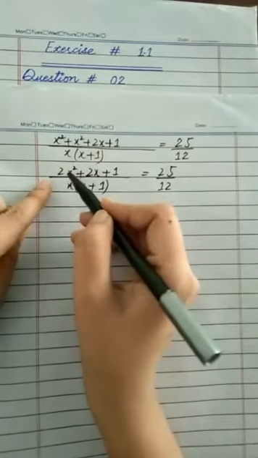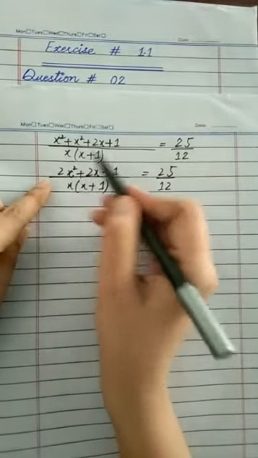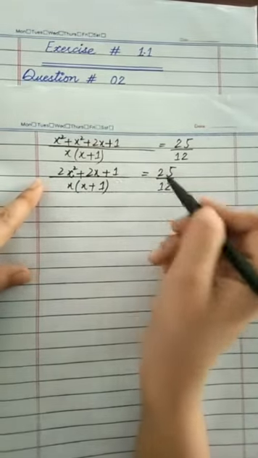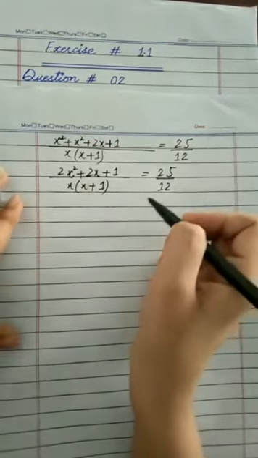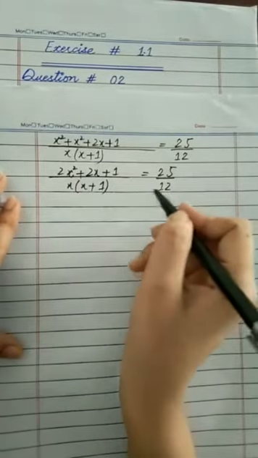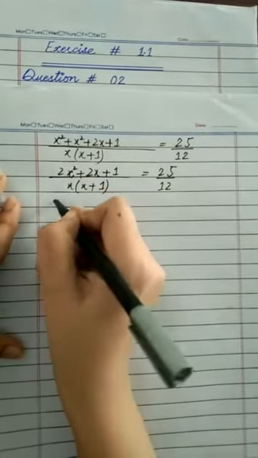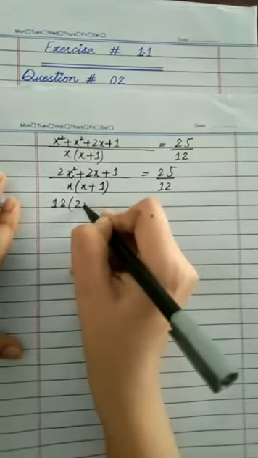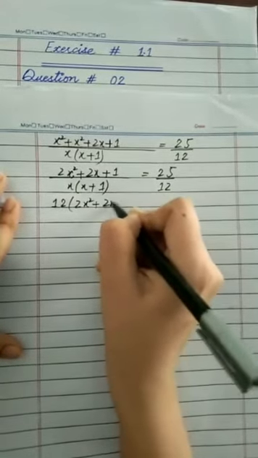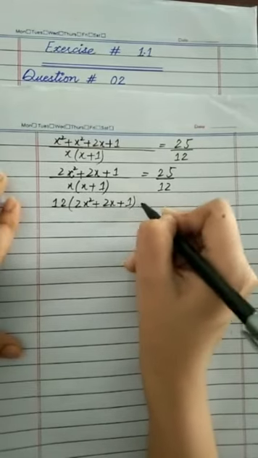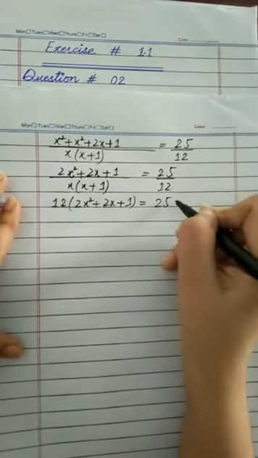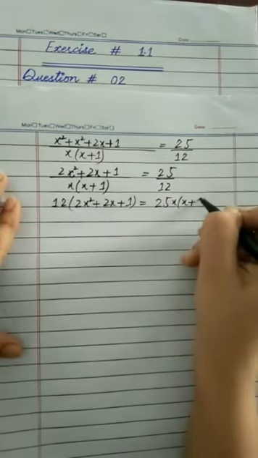Students, it can't be solved any further. So what to do? There is an equal sign between these two fractions, so we will cross multiply. After cross multiplication, 12 is multiplied with the whole numerator, that is 2x square plus 2x plus 1, is equal to 25x into x plus 1.